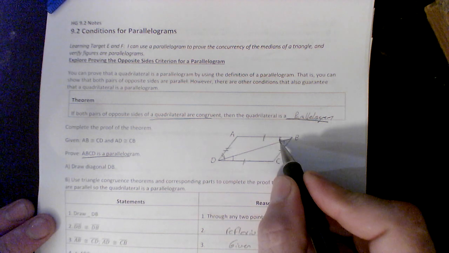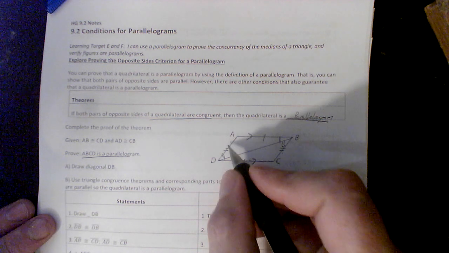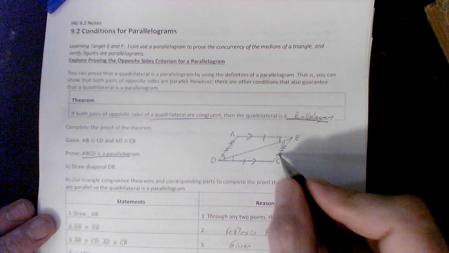And since they're corresponding parts of those triangles, we say corresponding parts of congruent triangles are congruent. And then once you have these, right, you can say, hey, they're parallel. Because if these alternate interior angles are congruent, right, then you know this side's parallel.